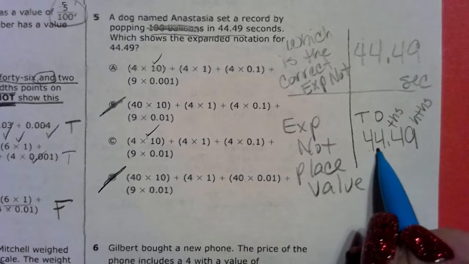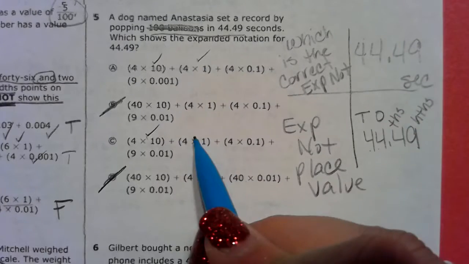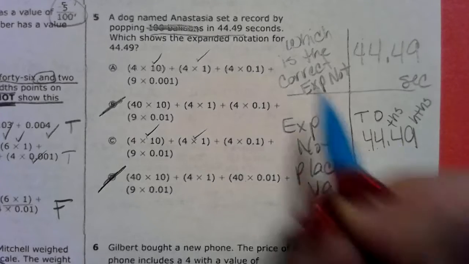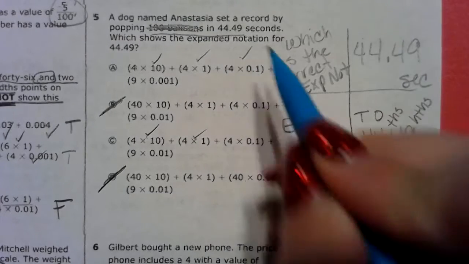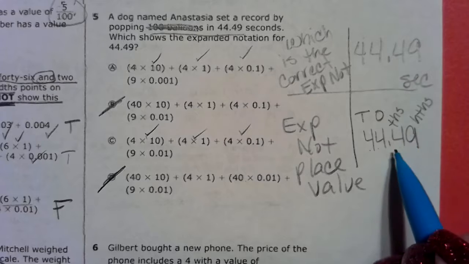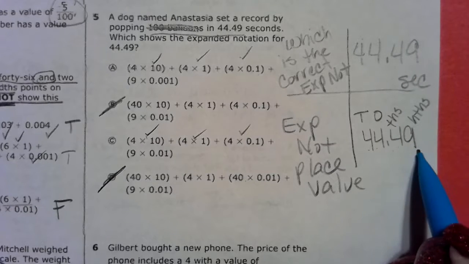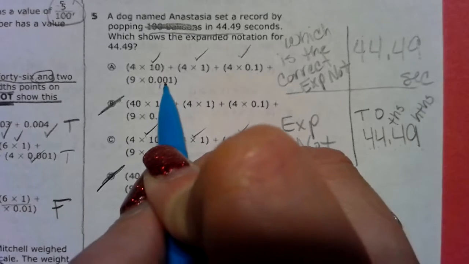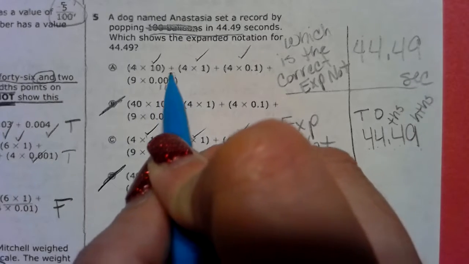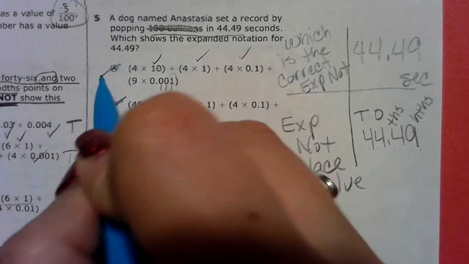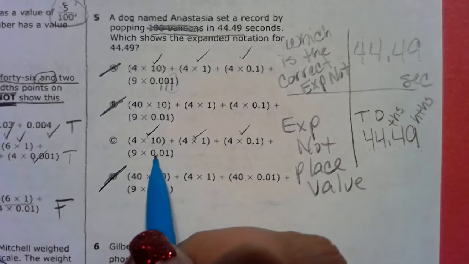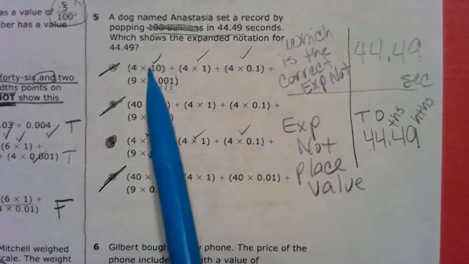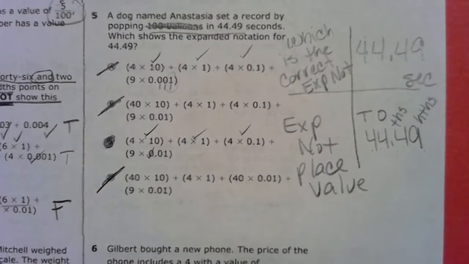Then I have 4 times the ones place. Well, 4 times 1, 4 times 1, those are correct. 4 times a tenth. Well, this is a tenth, so 4 times a tenth, yes. 4 times a tenth, yes. They're both correct there. And then 9 times a hundredth. Okay, right here, this is tenths, hundredths, thousandths. So that is 9 times a thousandth. That's not correct. This one is 9 times a hundredth. So my answer should be C there. So you're going to have to go through every digit to find those mistakes.